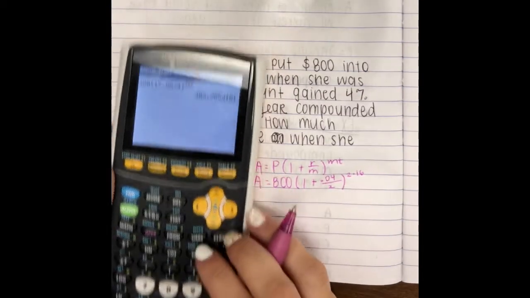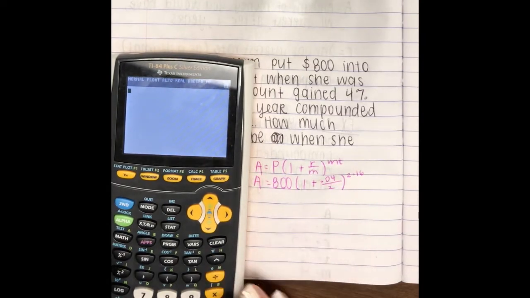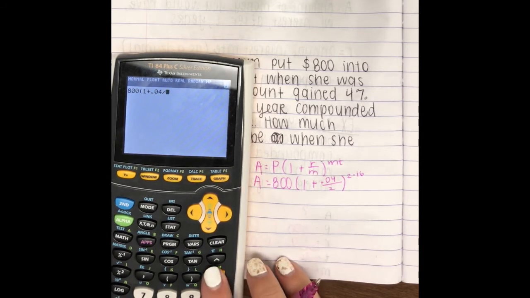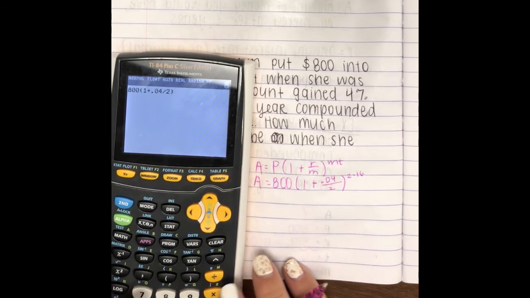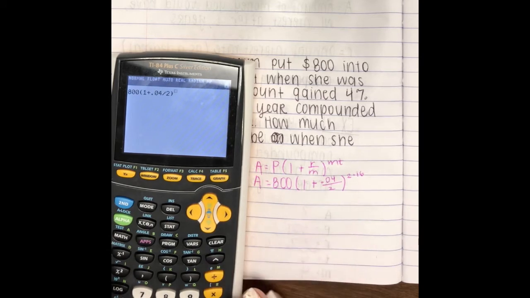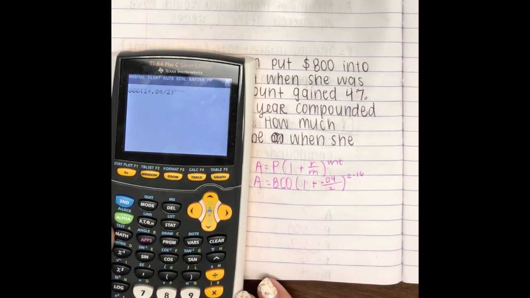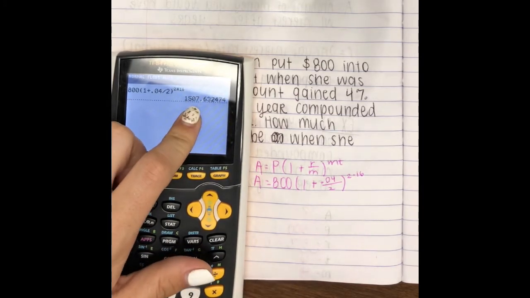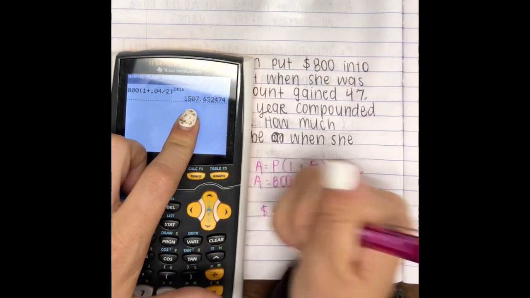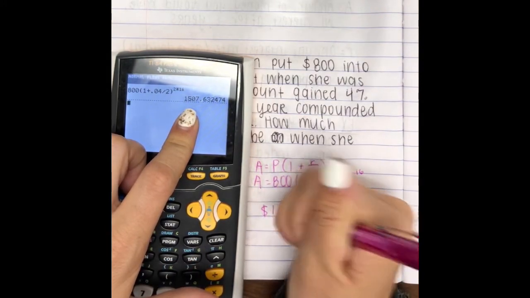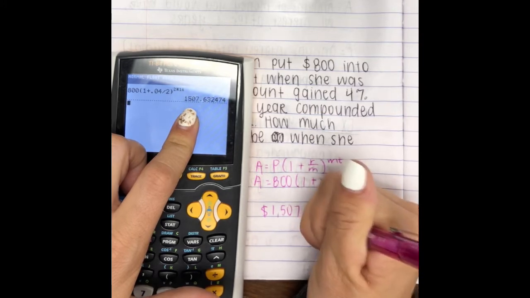So we're just typing this in. So we have 800, parentheses, 1 plus 0.04 divided by 2, parentheses, and then my exponent is going to be 2 times 16. And we get $1,507.63.